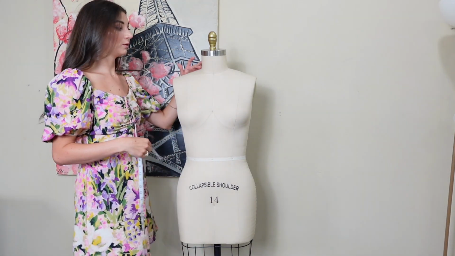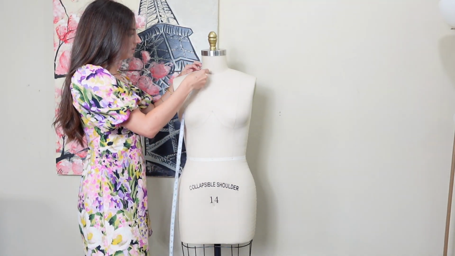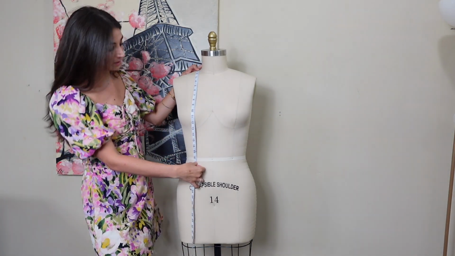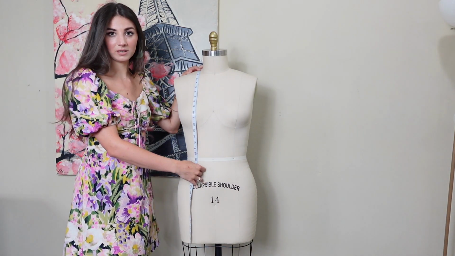You're going to go from the shoulder down to the waist seam because we're going to start with the top first. I know that this measurement across the bust down to the waist, because this is going to be the longest measurement on this dress form, is about, let's say 18 for good measure.